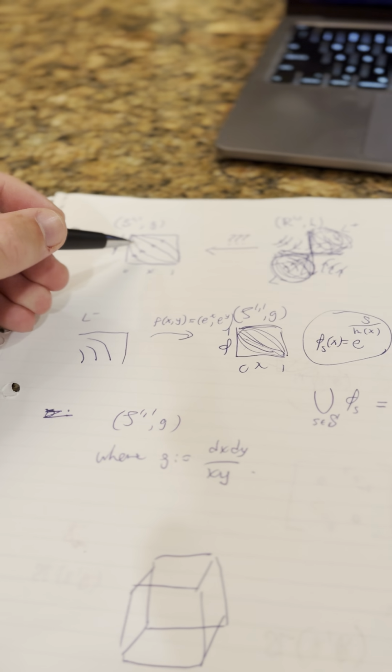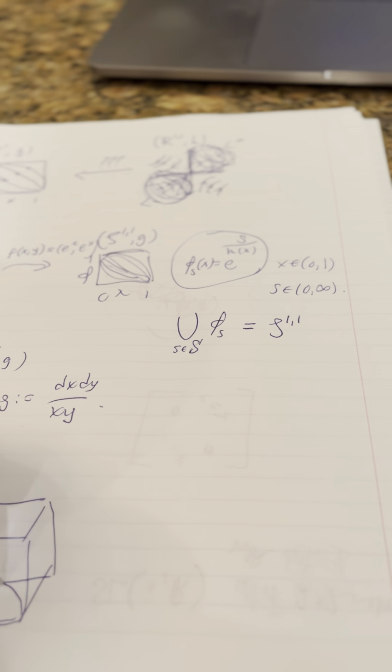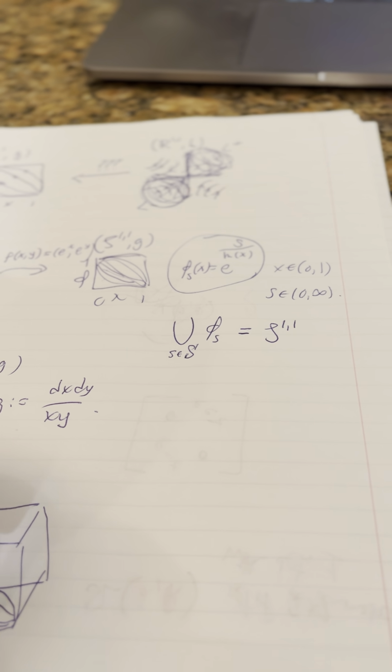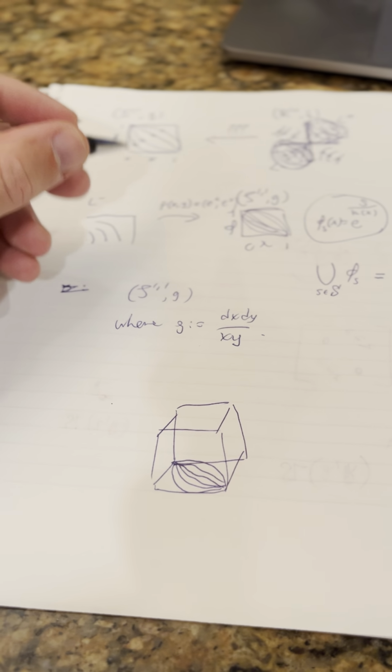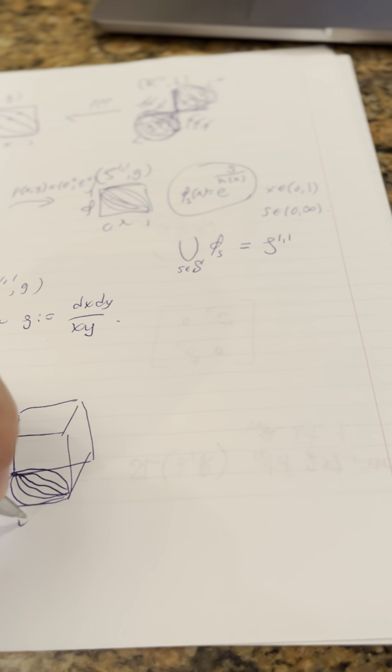So these are going to be pasted on the boundary of the boundary. So we'll have a flat. Basically, here's the picture right there. So this guy is being pasted on there.